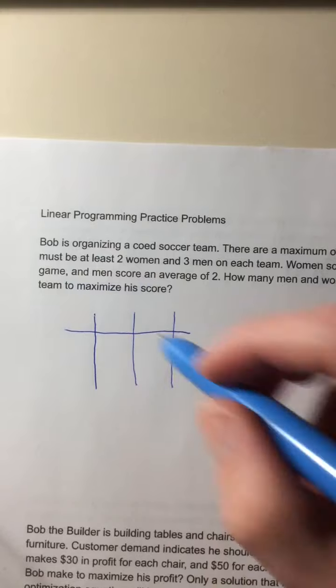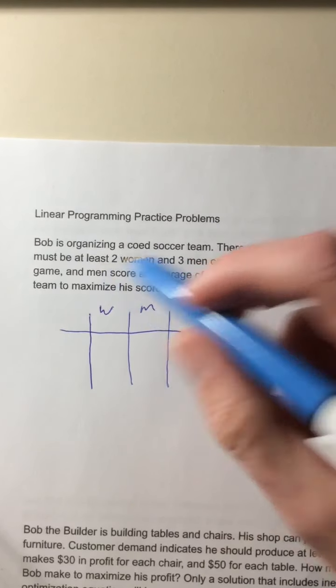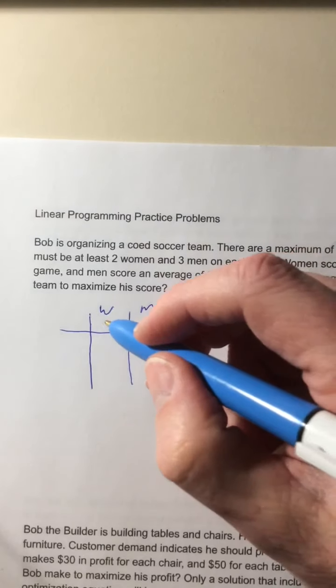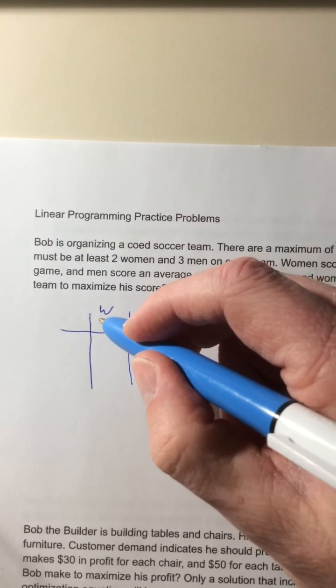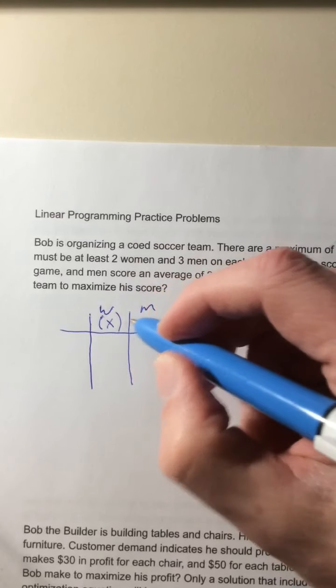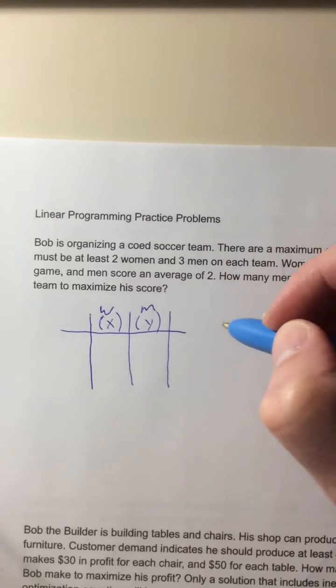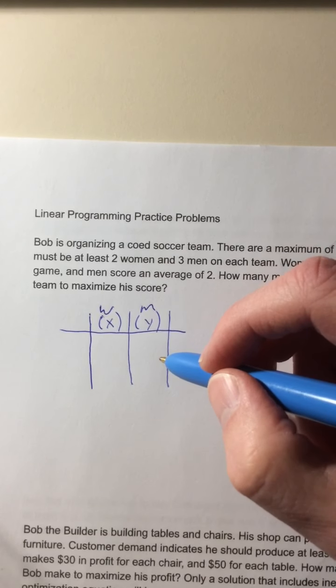Yeah, good. So women are first, men are second, and that's the order I put them in here. Not that it really matters. It just helps to organize the problem a little bit easier. And as you might imagine, since we're going to be graphing, we need an x and a y. So we don't need to put them in parentheses. That was just a little extra stuff that I'm doing here.